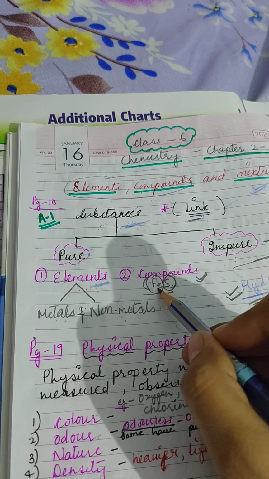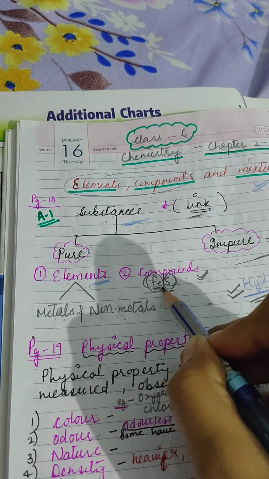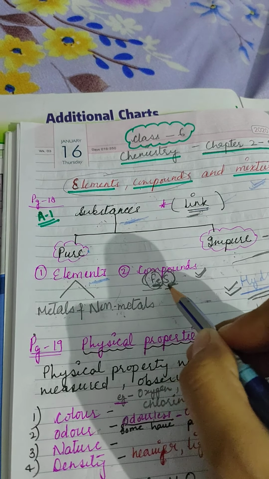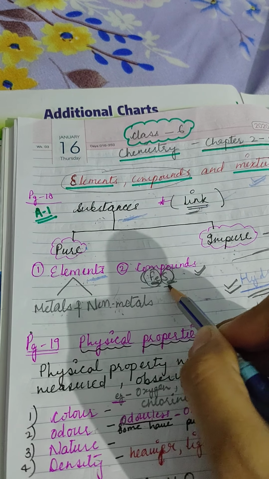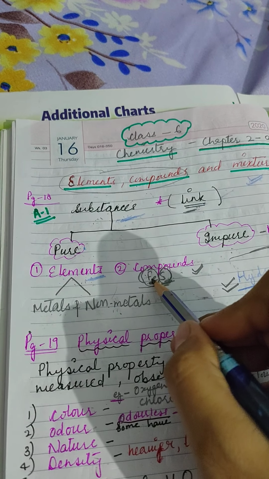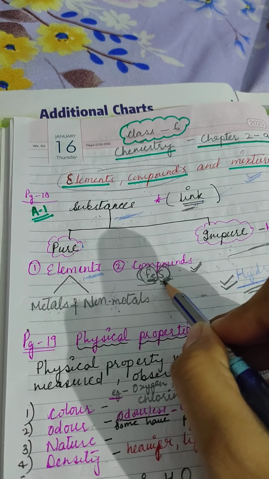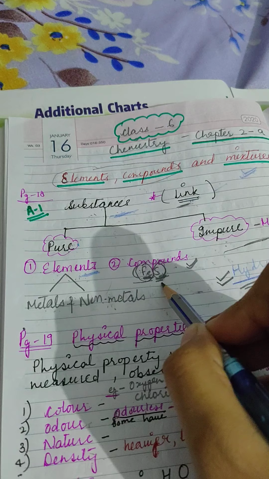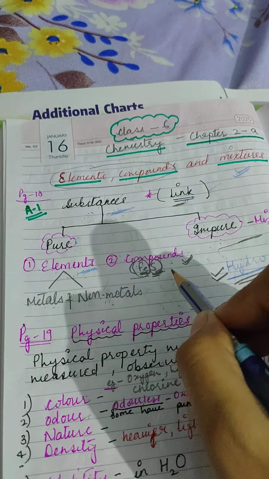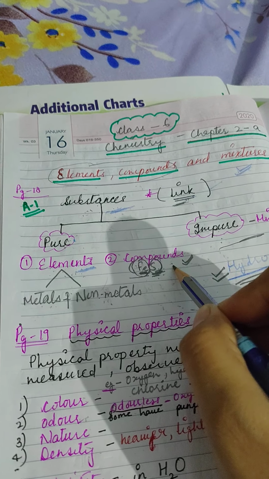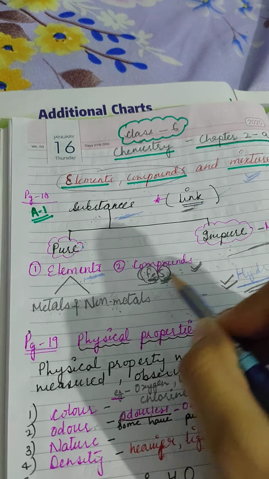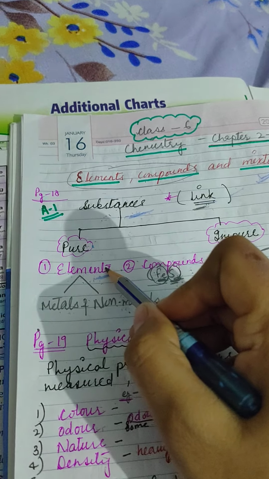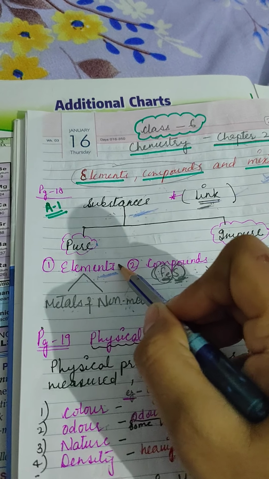Like this is Fe and S. This Fe means iron, it is the symbol of iron, and S means sulfur. This is iron sulfide. And how is it formed? It is formed by the combination of iron and sulfur, right? So when two or more elements combine, they form compounds, right? And elements are those substances having similar atoms.